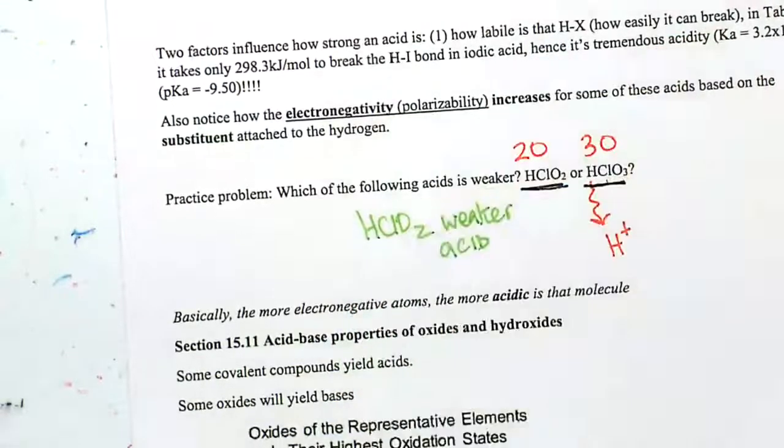Three oxygens, more electronegative, more pulling power. More pulling power means that H plus can just go away. It pulls on that bond.